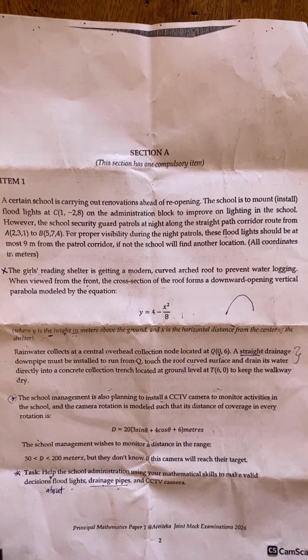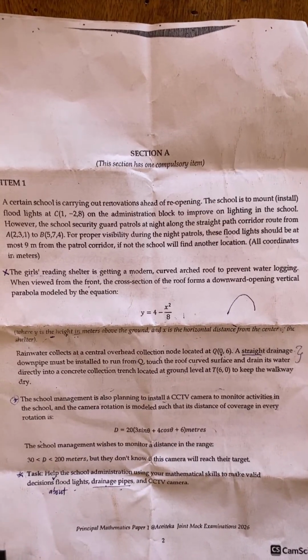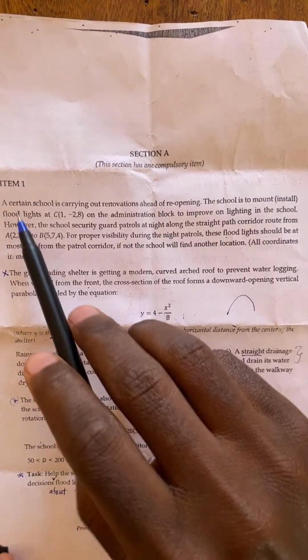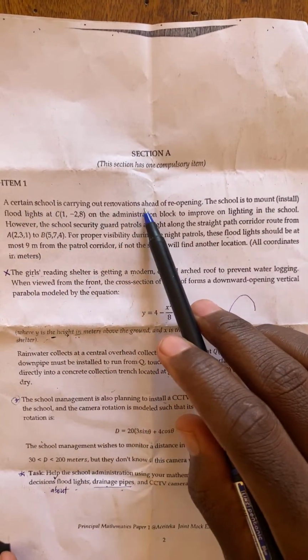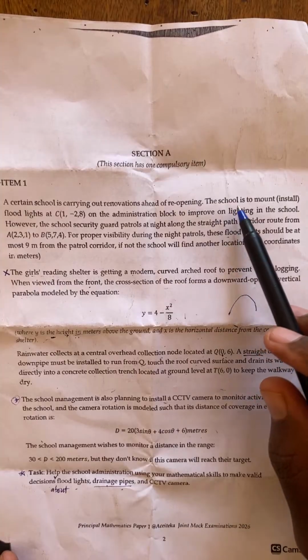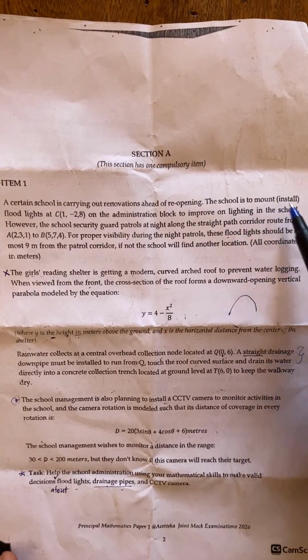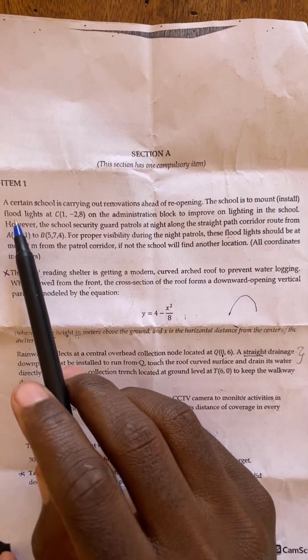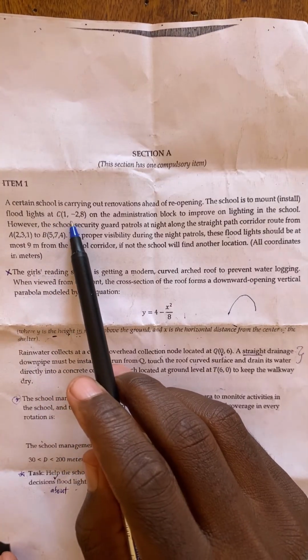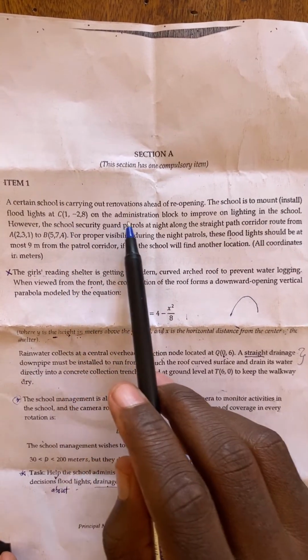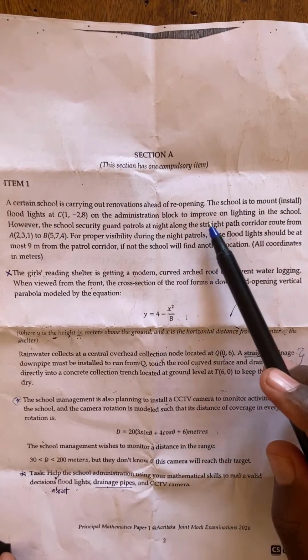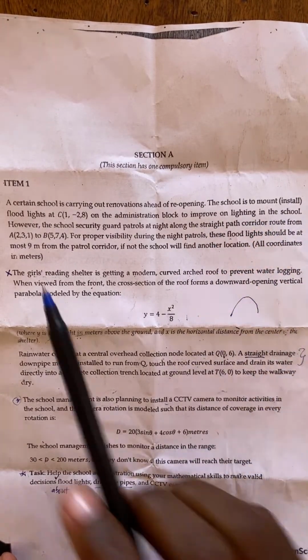So this is item 1, and we are told that a certain school is carrying out renovation ahead of the opening. The school is to install floodlights at point C on the administration block to improve on lighting in the school.